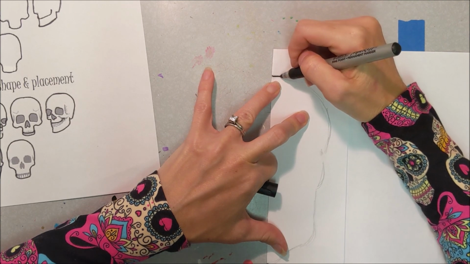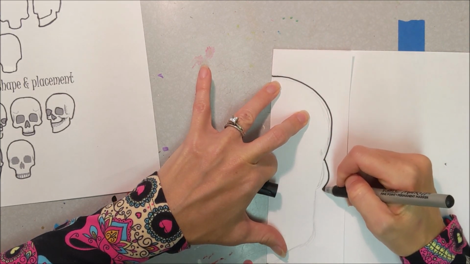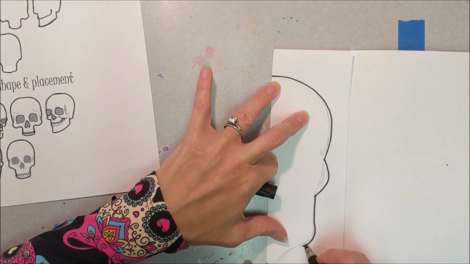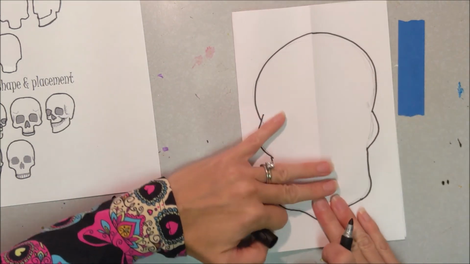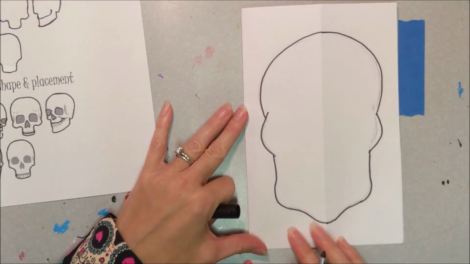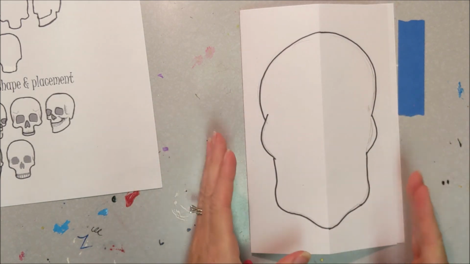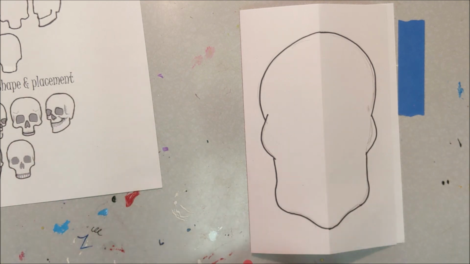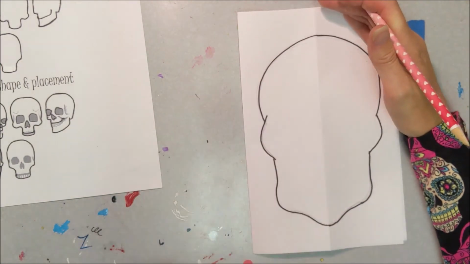So if I take this now, you probably can't see my color coming through underneath, but man, I did pretty good. I almost lined it up perfectly. That's how you can copy from one side to the other side. If you hold it up against a window or something, it'll make it even easier. You probably wouldn't even need to go over it with a marker. Let me erase my extra lines.